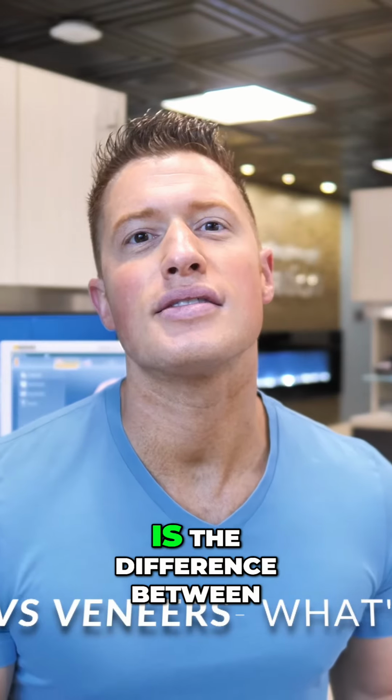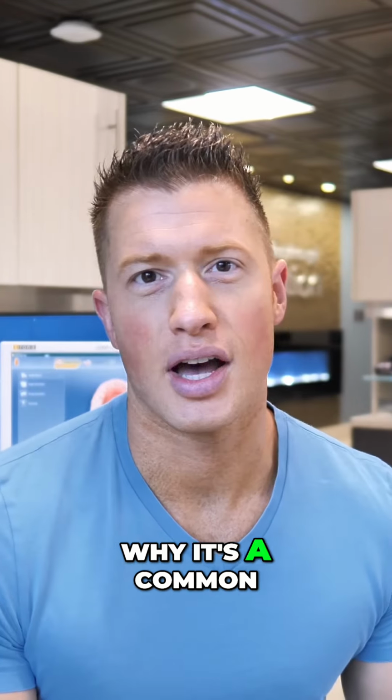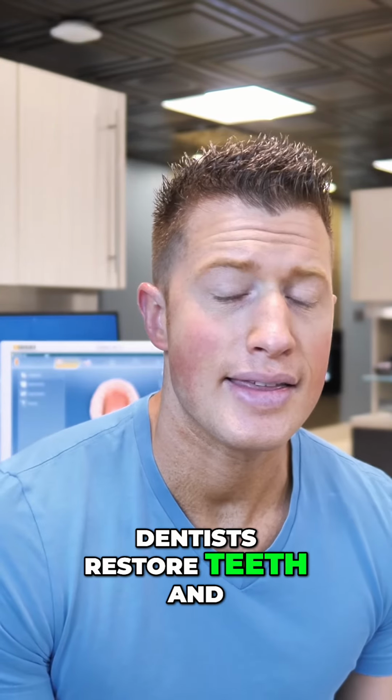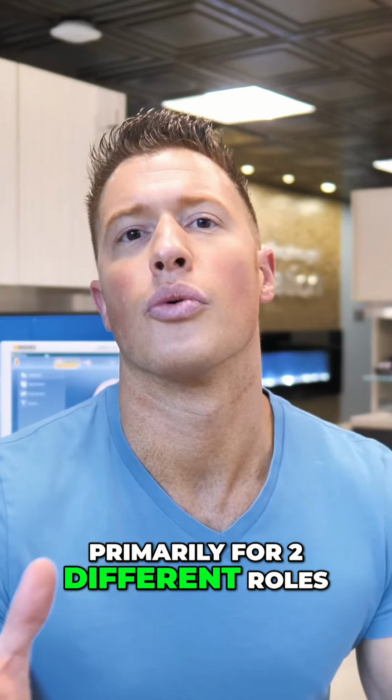What is the difference between veneers and crowns? I understand why it's a common question, because it's the main two ways that dentists restore teeth, and they're used kind of primarily for two different roles.